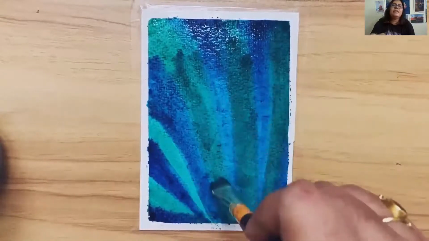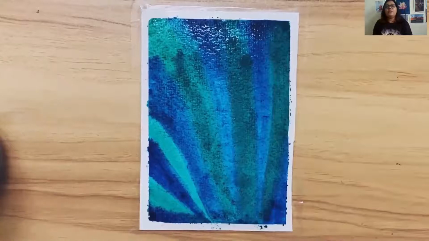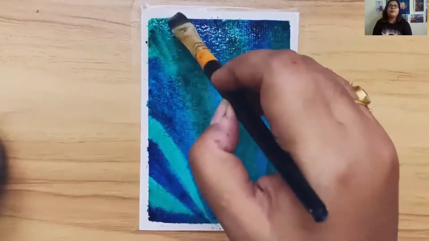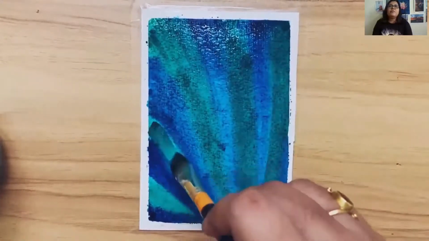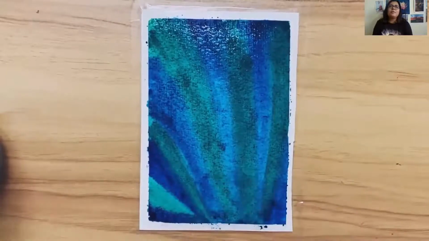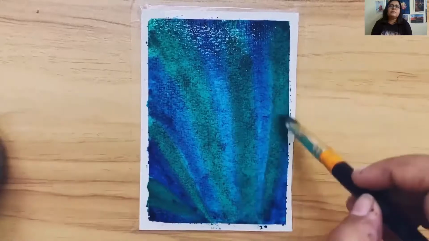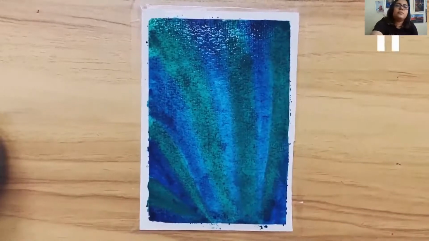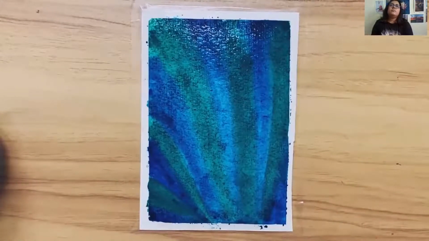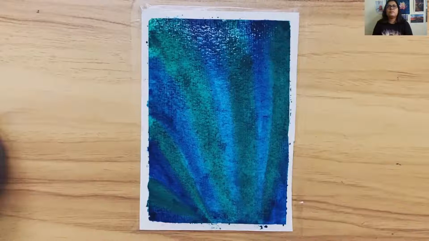It's a very, very easy painting, but see how beautiful it will turn out in the end. Keep taking more green color and keep applying on the surface that is already green.